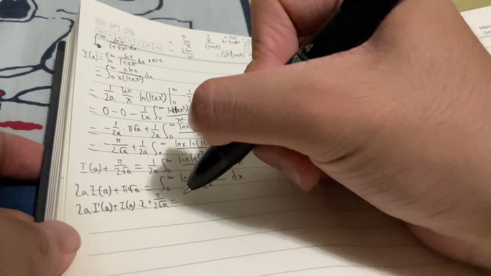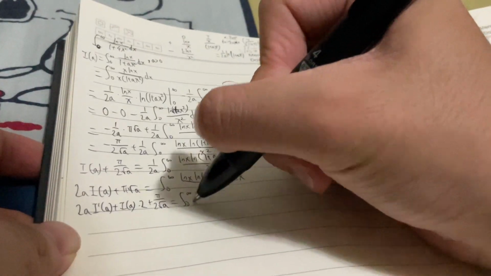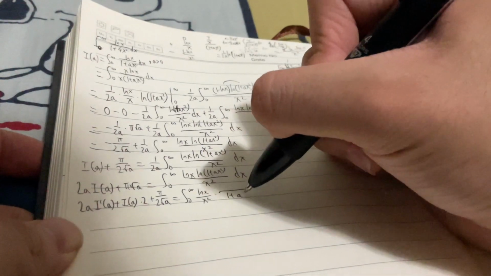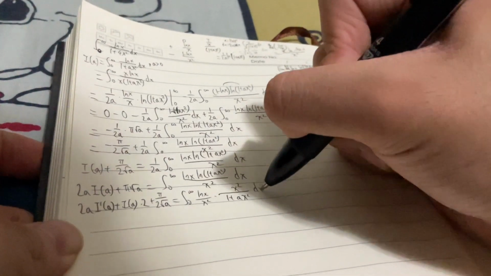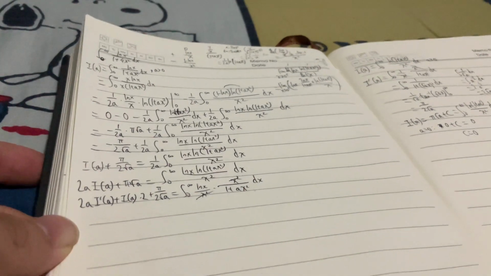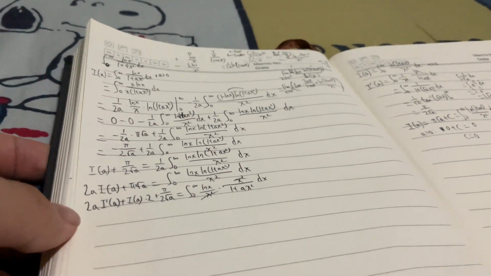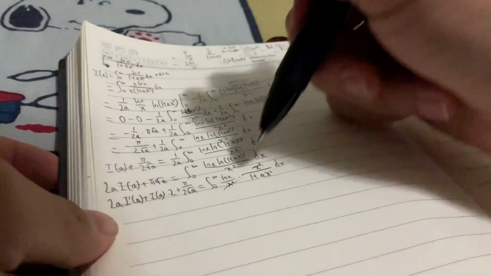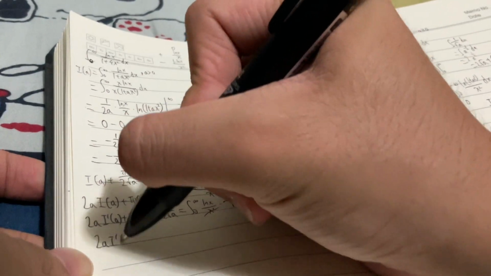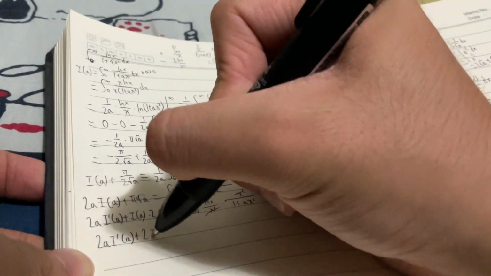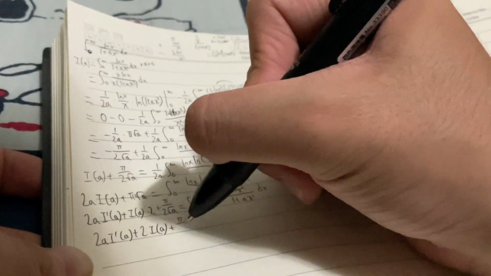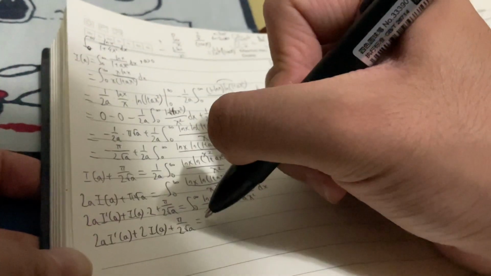So this is just equal to that ln x over x squared multiplied by 1 plus ax squared, and then x squared dx, and then that x squared and that x squared, they just cancel each other out. So what is this now? It's just this, the original, which is I of a. Yes. So 2a times I prime of a plus 2 times I of a plus pi over 2 times square root of a, which is equal to I of a.